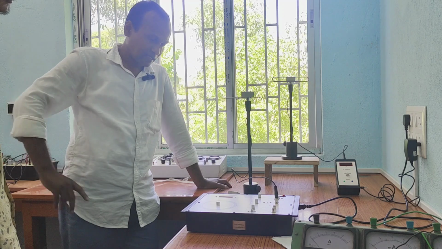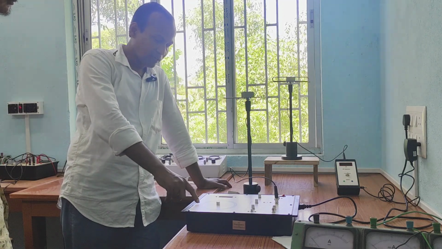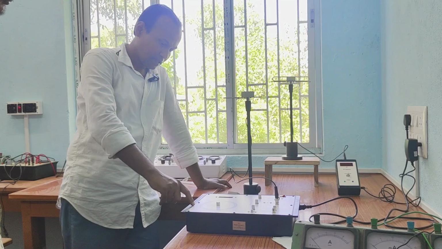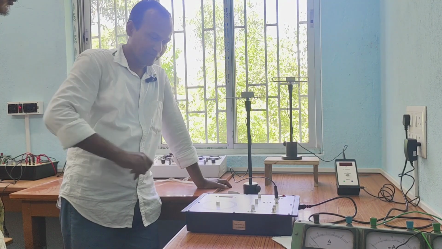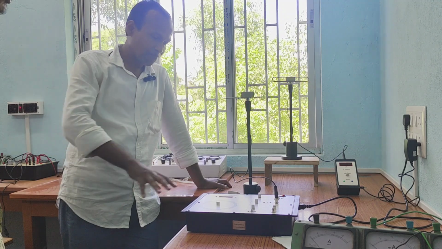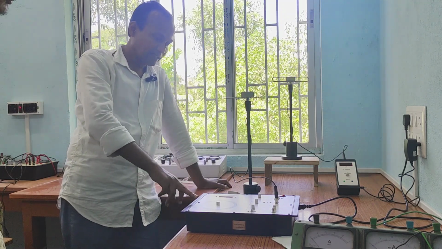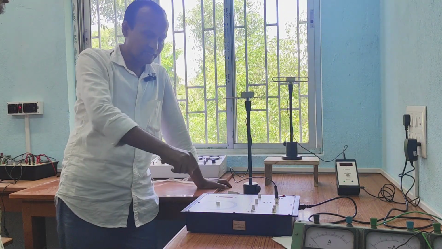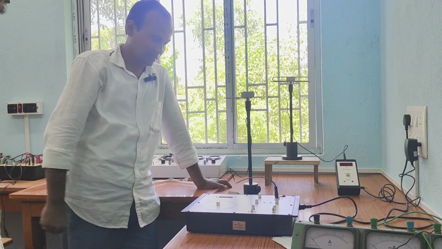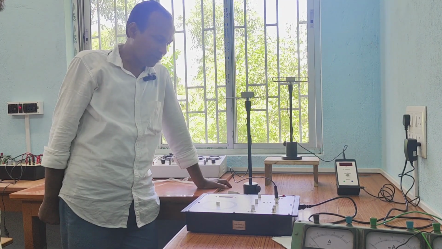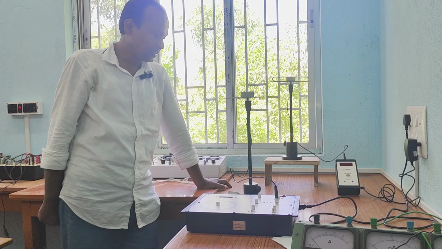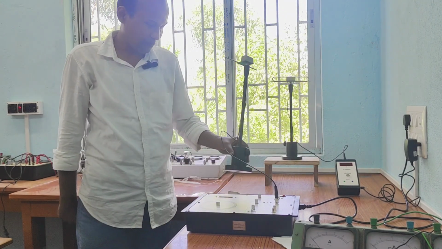Clearly you see that there are degrees: 0 degree, 10 degree, 20 degree to 35 degree. That is, 360 degrees are divided into many sections. This is the goniometer scale. First of all, we have to supply the current in the transmitting antenna.